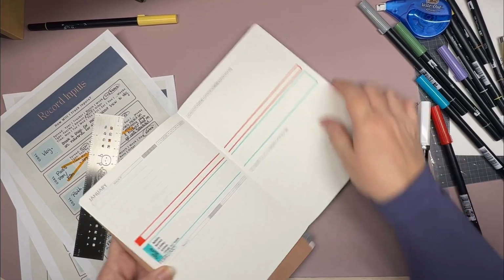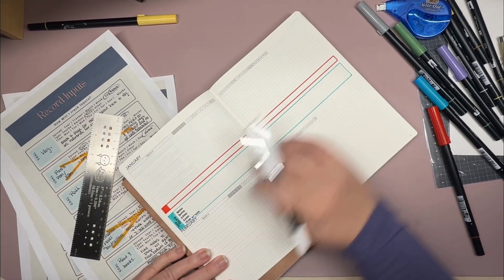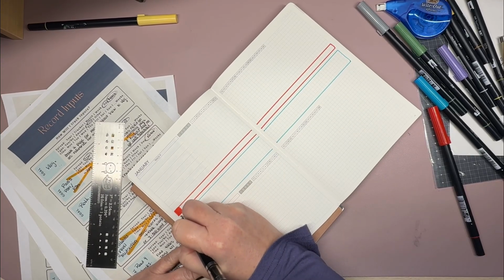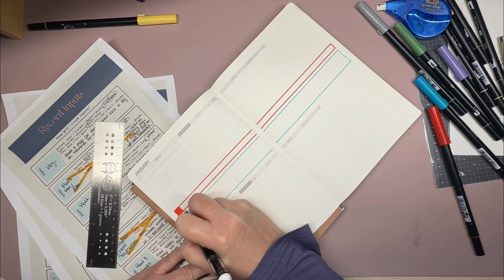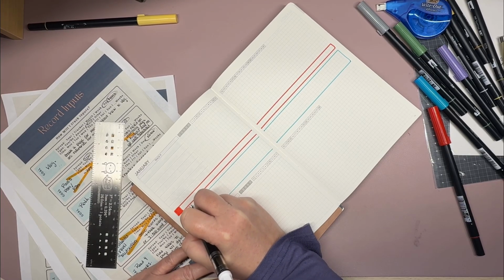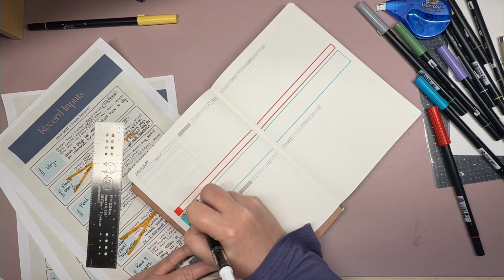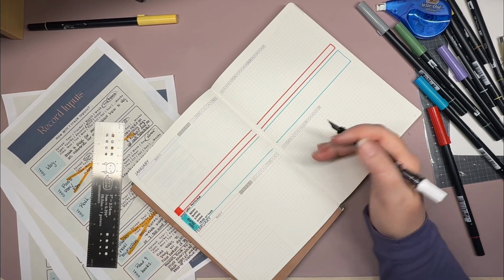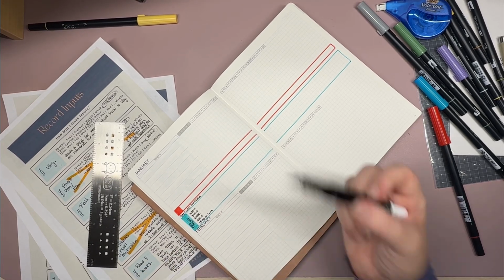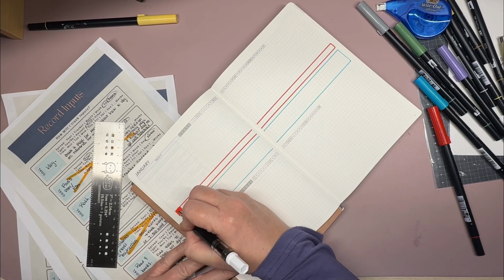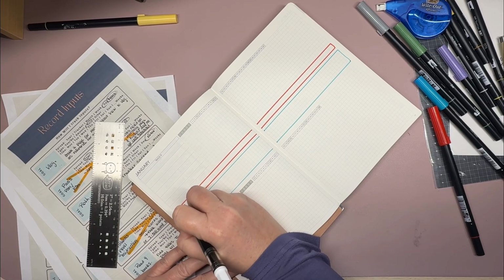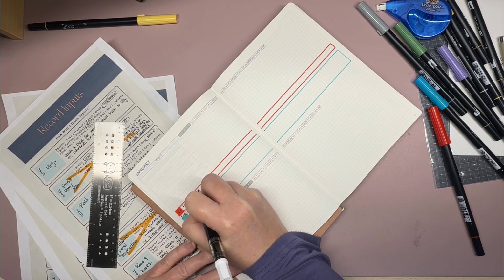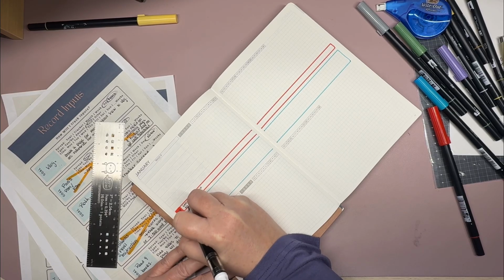So I'm tracking my steps here, but I also want to put another line above that that says step goal achieved. Because I want to note whether or not I actually did what I set out to do in that. And then for this is going to be YouTube, and this is going to be long form video. And this is going to be shorts.